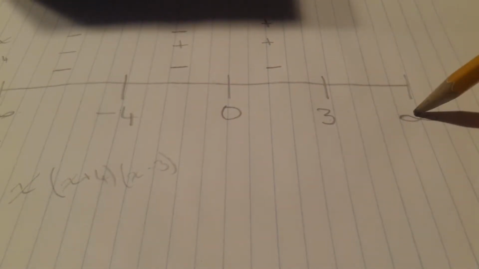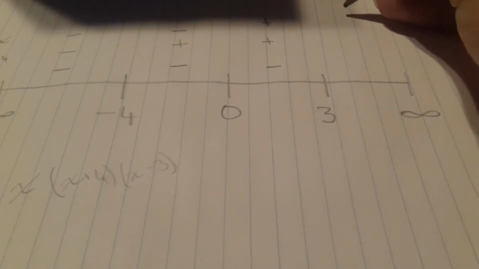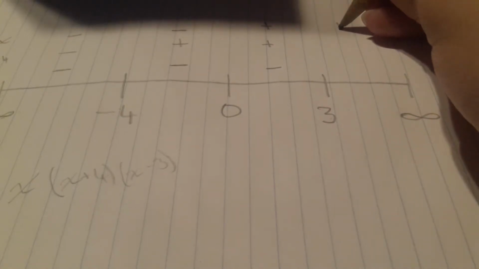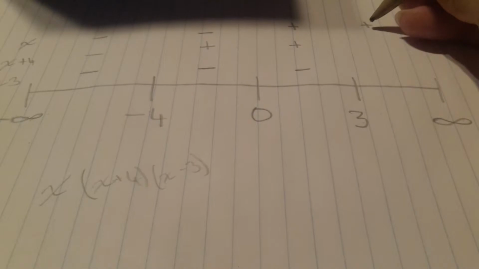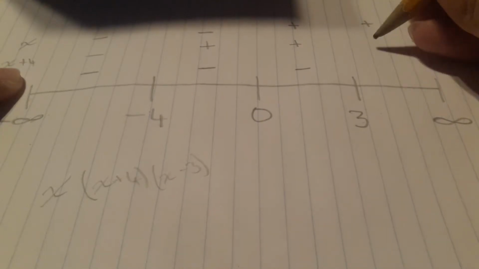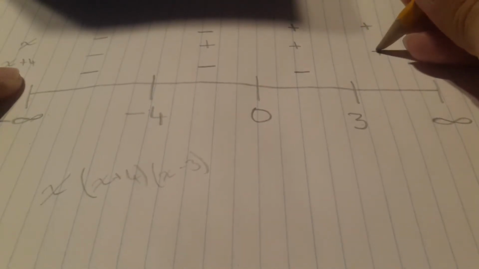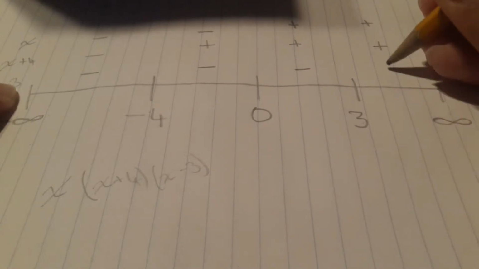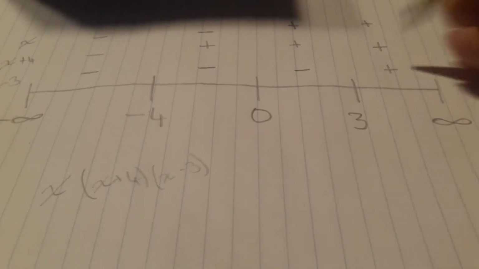Between 3 and infinity, so positive a billion. Positive a billion is positive when we put it in for x. Positive a billion is positive when we put it into x plus 4. And positive a billion minus 3, it's still positive. The next thing you want to do is, for each section, multiply out your negatives and positives.